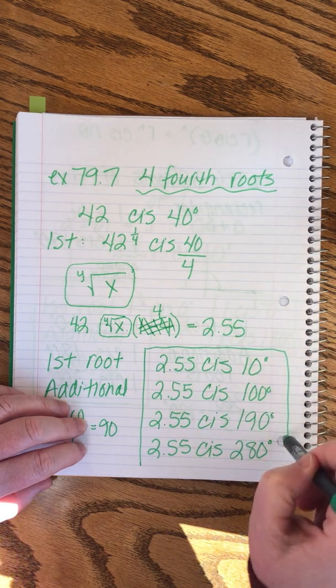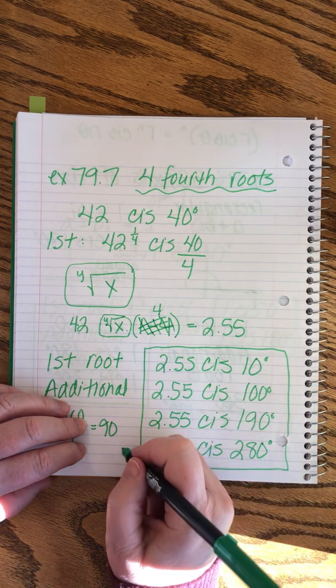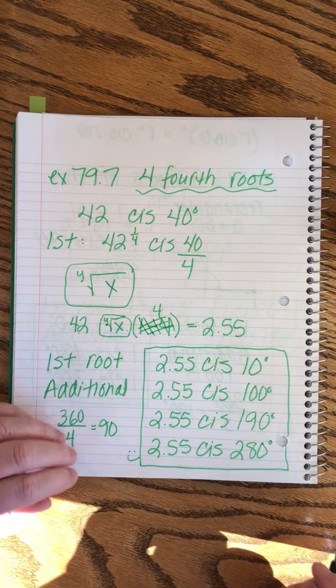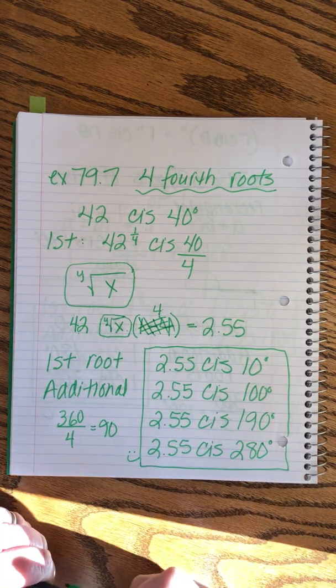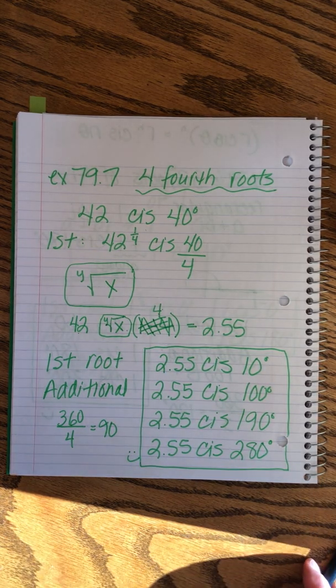Now you know how to use De Moivre's Theorem. I think it's always cool when we do something in math with the person's name. Cramer's rule, De Moivre's Theorem, feel smart. There it is. We can now find powers and roots of complex numbers.